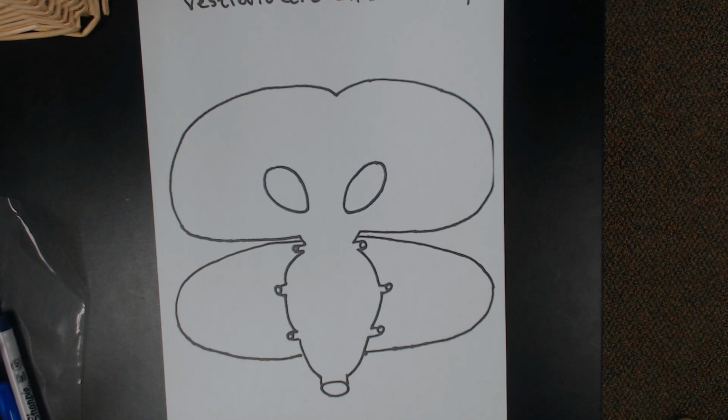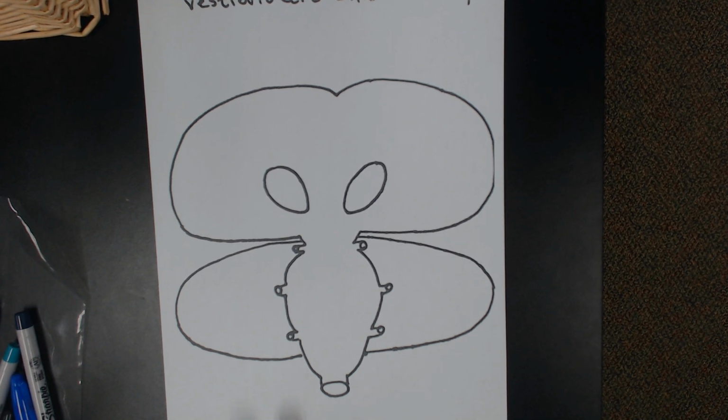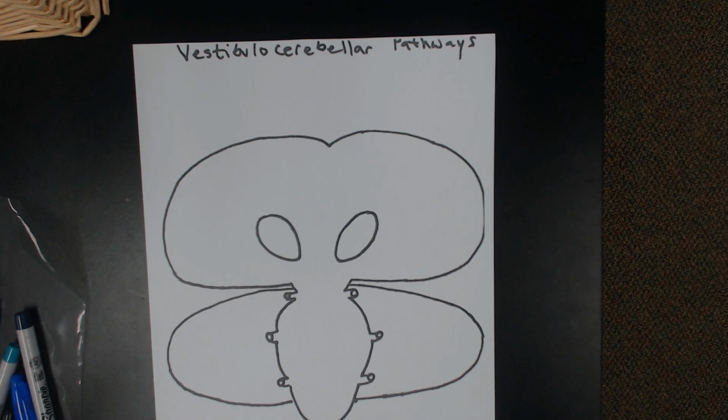I've introduced you to all the basic players. Now we need to start looking at the pathways, and I like to start with the easiest pathway first, and that's the vestibulocerebellar pathway.